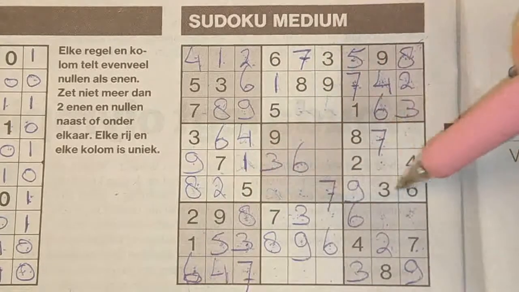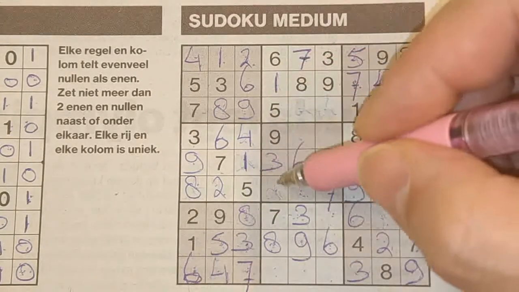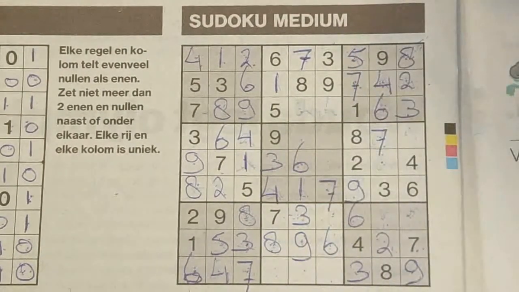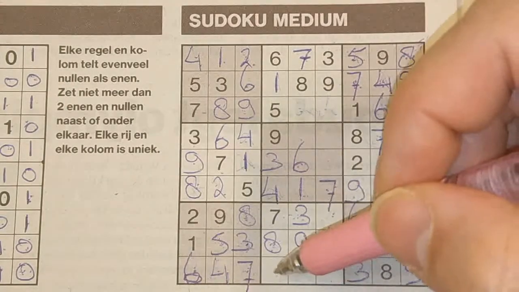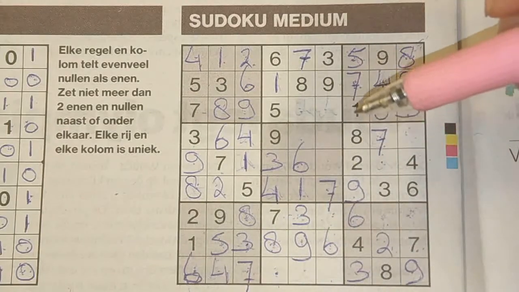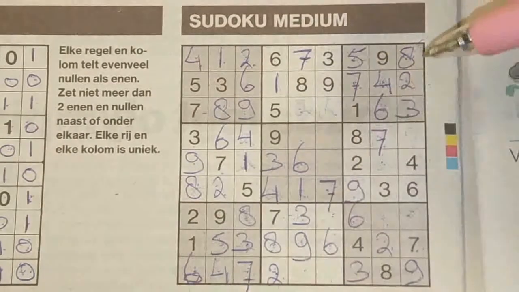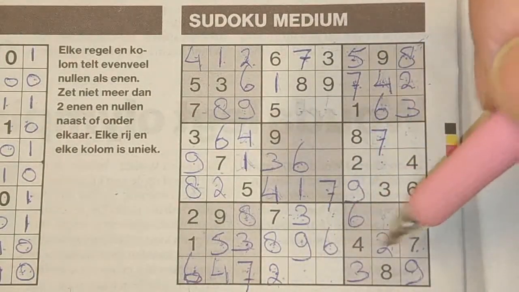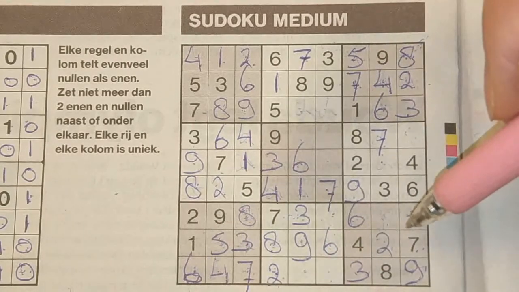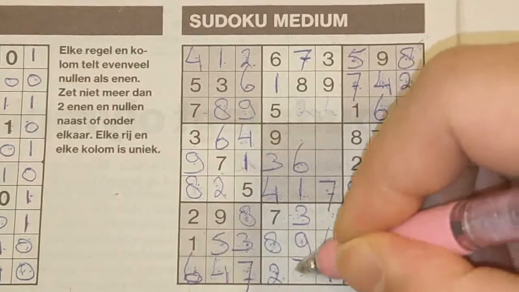Two missing numbers in this row for the numbers 1 and 4. Now we have a 1 there, so no 1 here. 1 should be here, and the 4 goes there. Then last empty box of this column for the number 2, I believe. Yes, 2 is missing here. Two missing numbers in this last row for the numbers 1 and 5. We have a 1 here, so no 1 here. 1 should be here, and the 5 goes there.